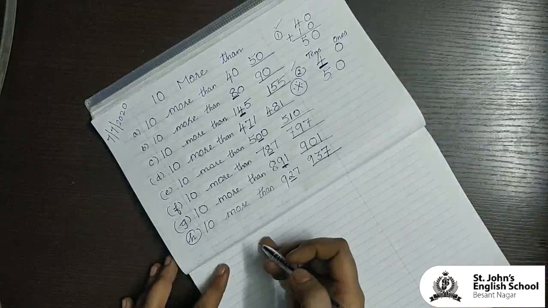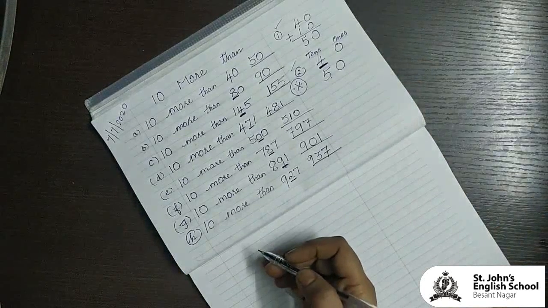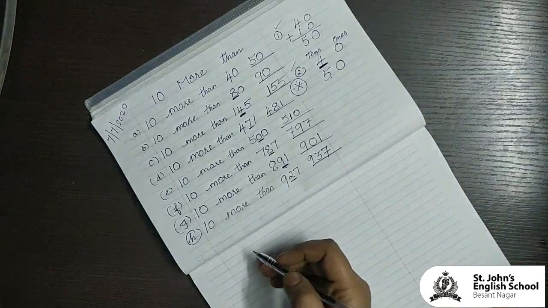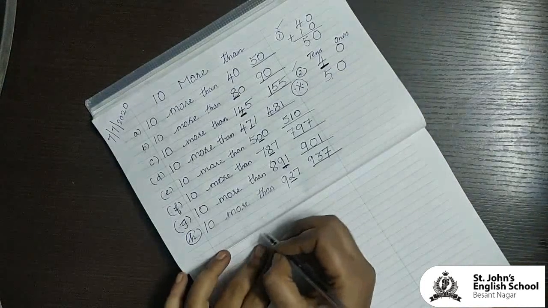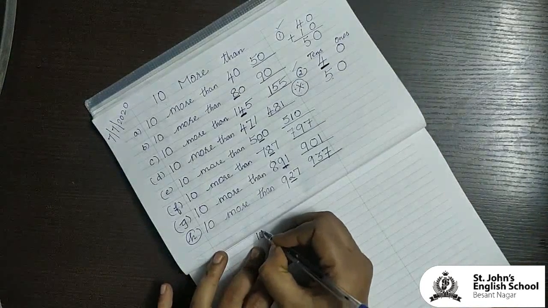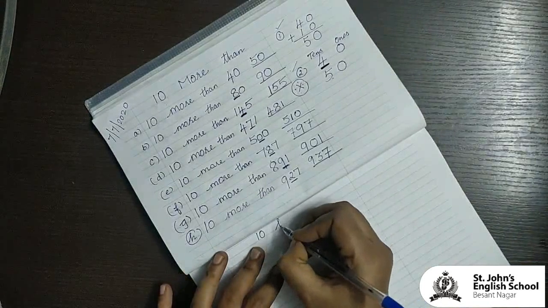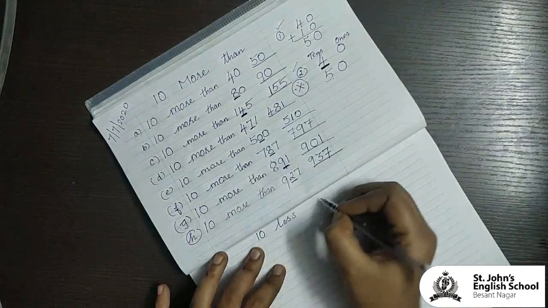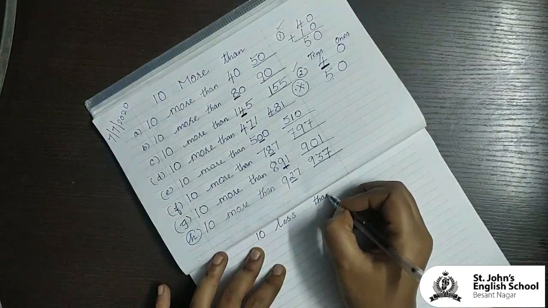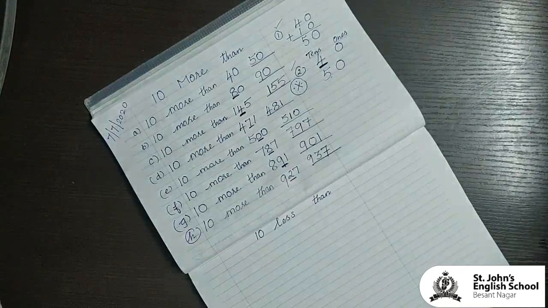Yes. So the next thing is also similar to that, but we have a slight difference. The next topic is 10 less than. Less means what? You are going to minus. You are going to subtract that. You are going to take away that.